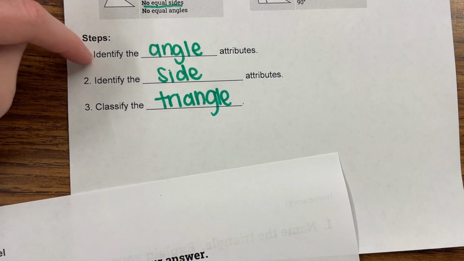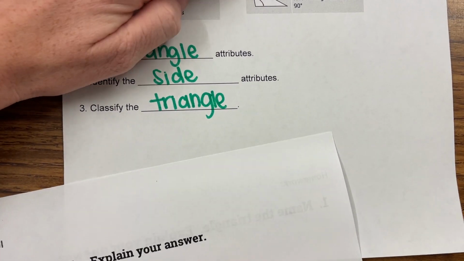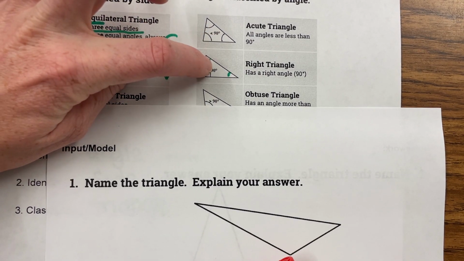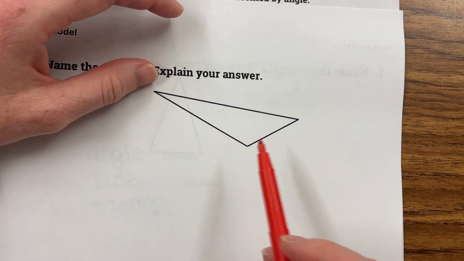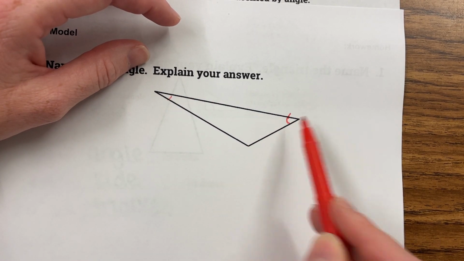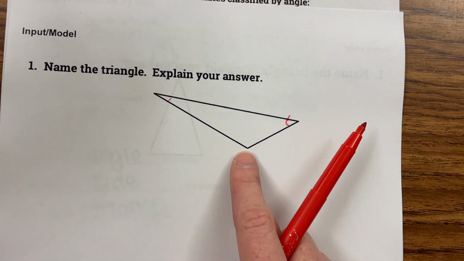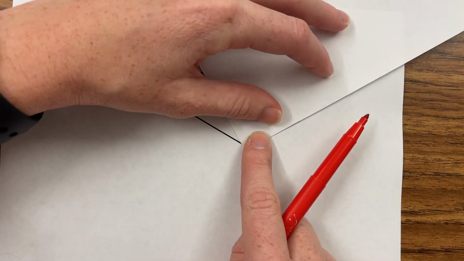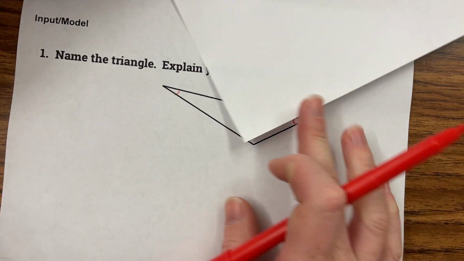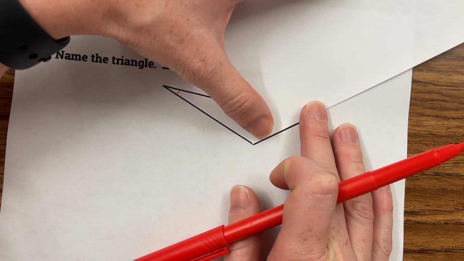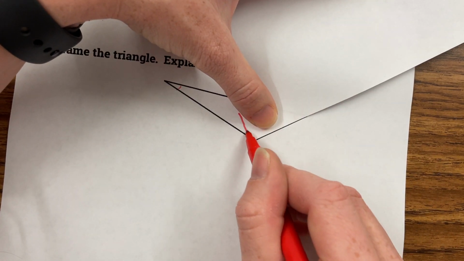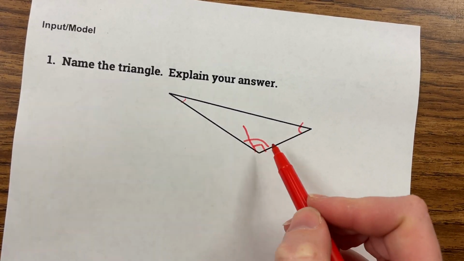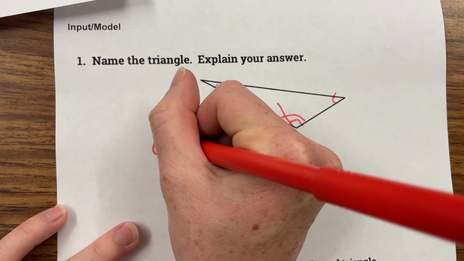So I'm going to first look at the angle attributes. So I'm going to look over here. Does it have 3 acute angles? Does it have a right angle, or does it have an obtuse angle? So I'm looking here. These I can clearly tell are acute angles. This one, it looks like it's more than 90. I'm going to use the edge of my paper. I'm going to line it up flat on this one, and I can see that using my trick from last unit, that would have made the right angle. So this is an obtuse angle. So it is an obtuse.